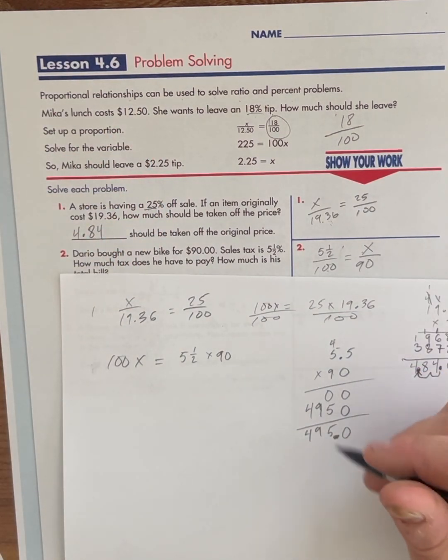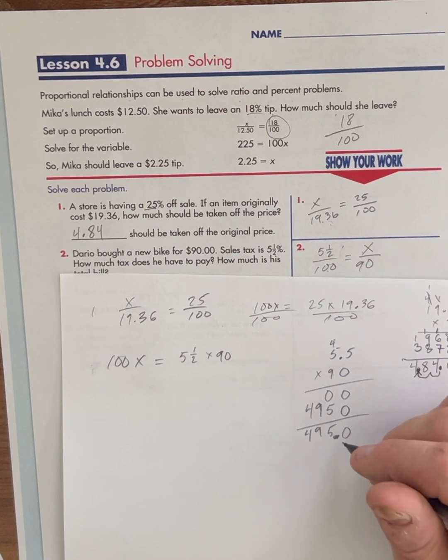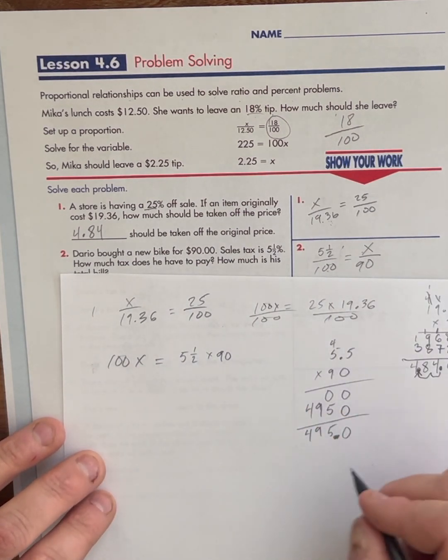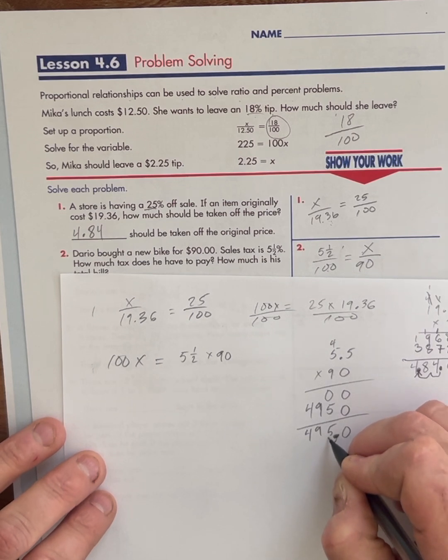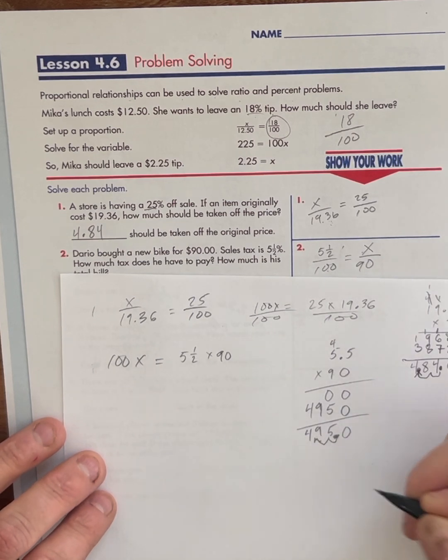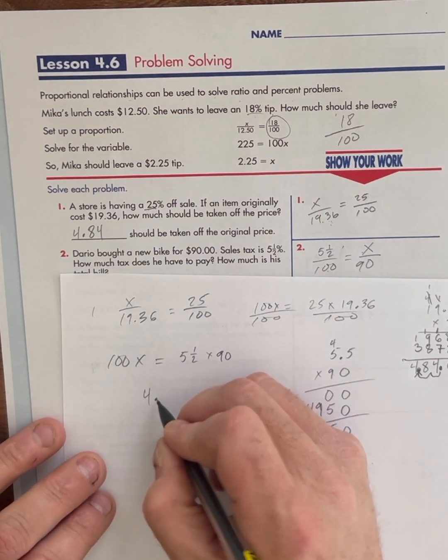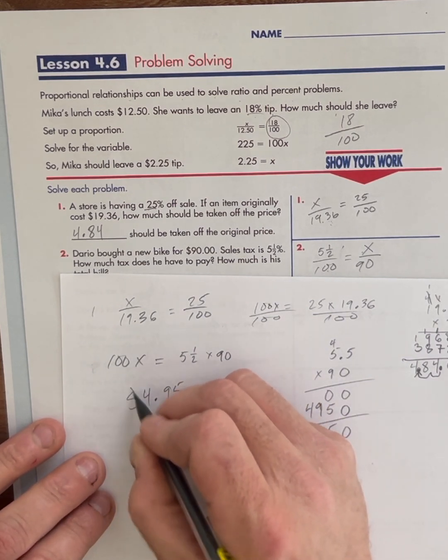So 495, then I have to divide by 100, which is the same as moving over 2 spots. So his taxes are going to be $4.95.